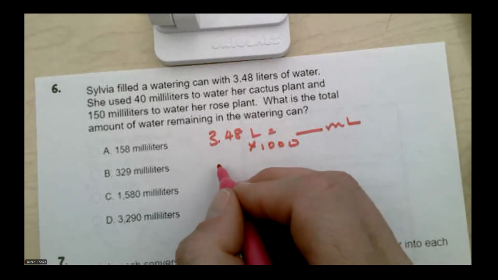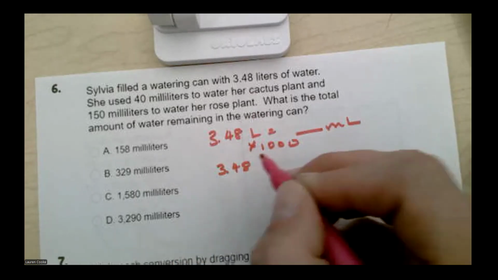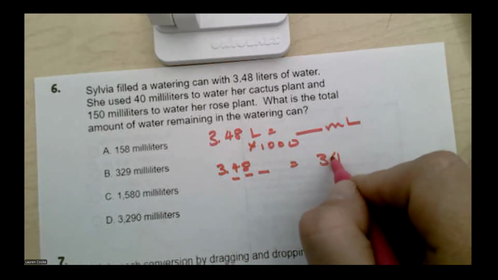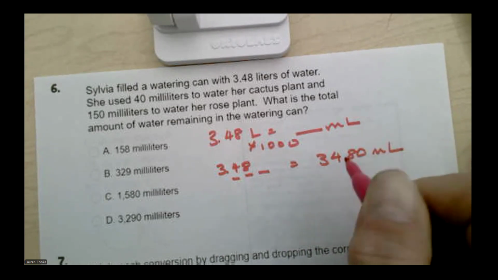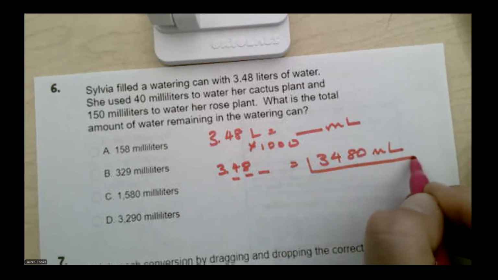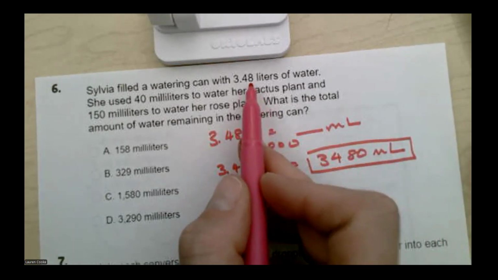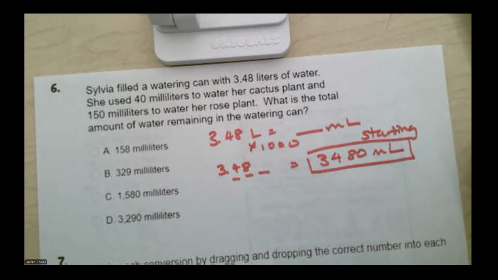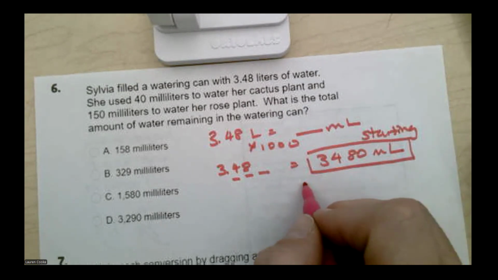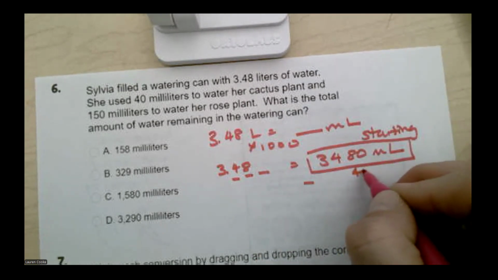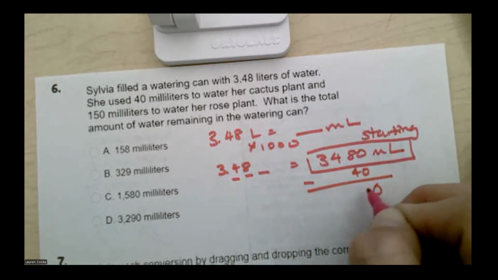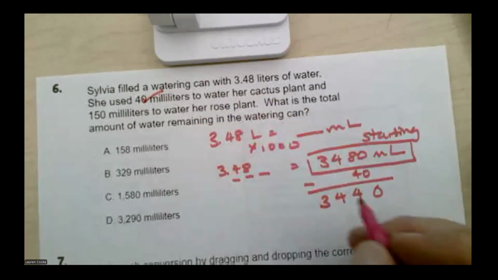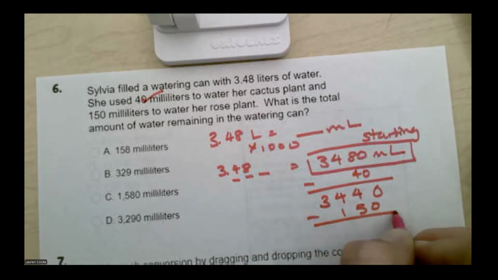So that's 3.480, it's going to be 3,480 milliliters. Okay. And that's what we start with in the container. Then I'm subtracting 400, and then I'm subtracting 150.